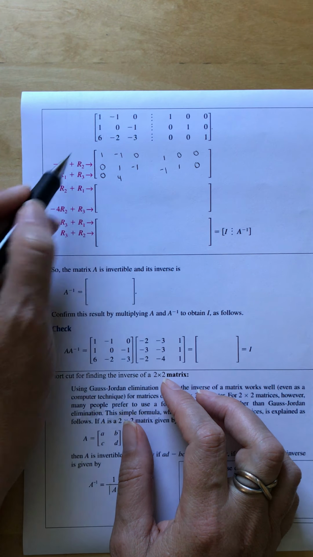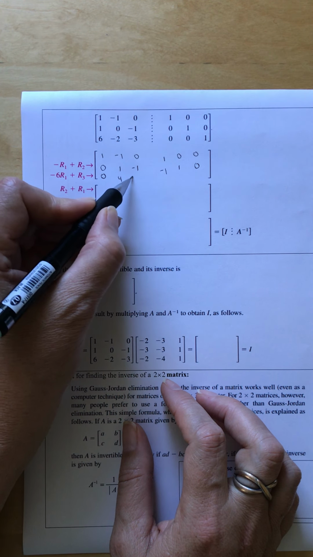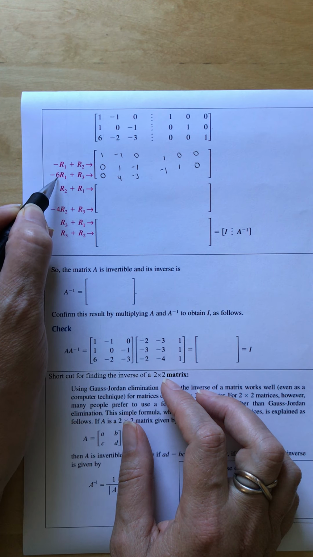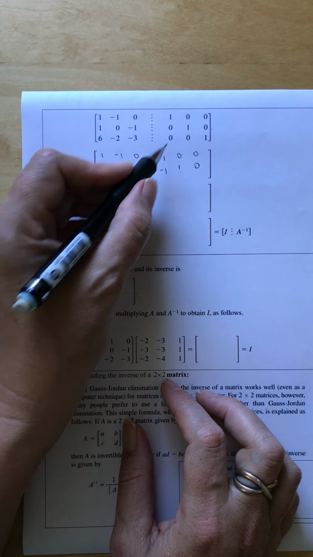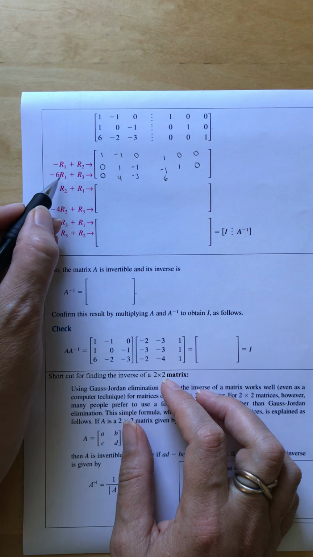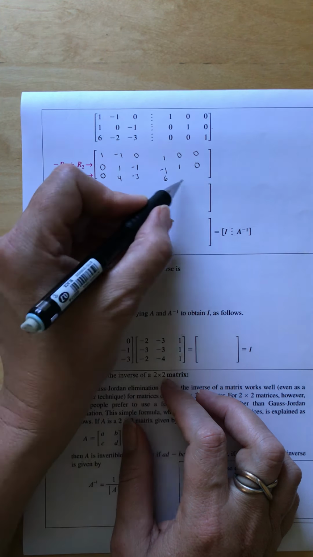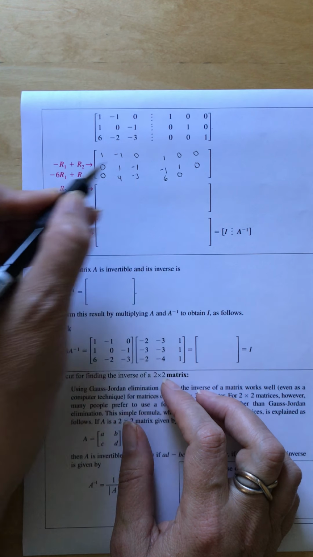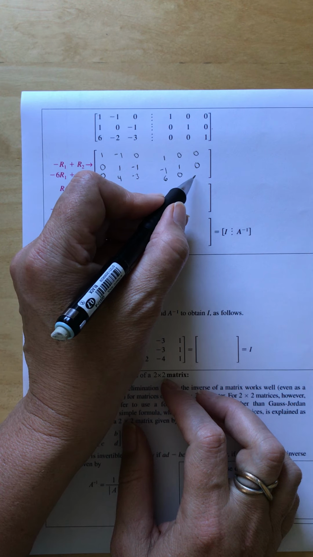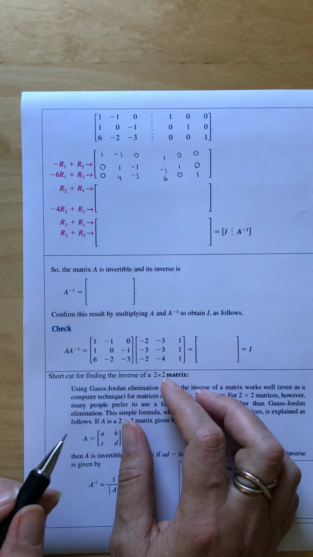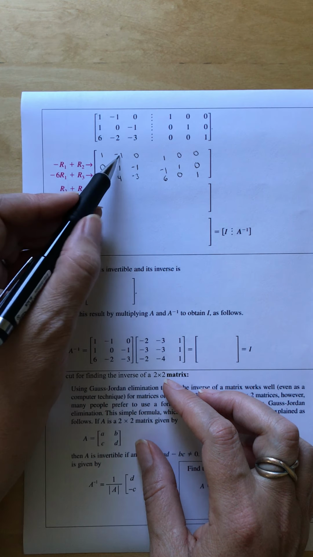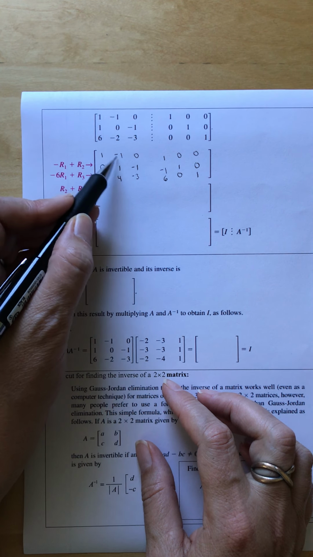Then negative 6 times 0 added to the negative 3. Negative 6 times 1 is 6 plus 0. Negative 6 times 0 plus 0. And negative 6 times 0 plus 1 is 1.